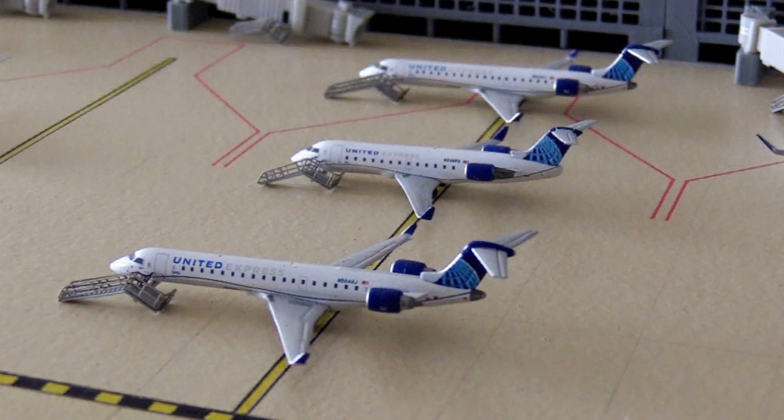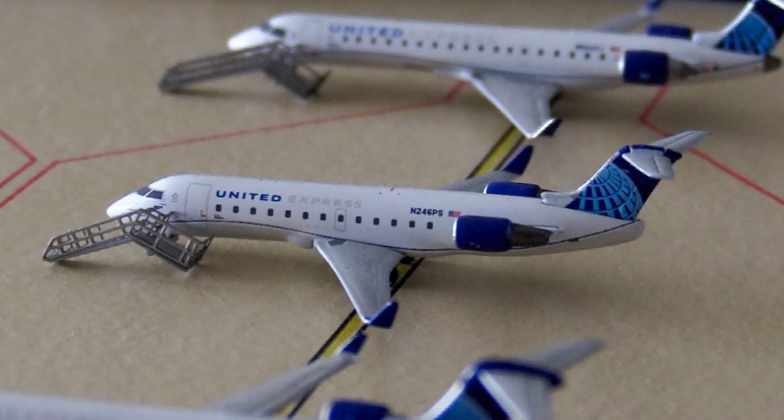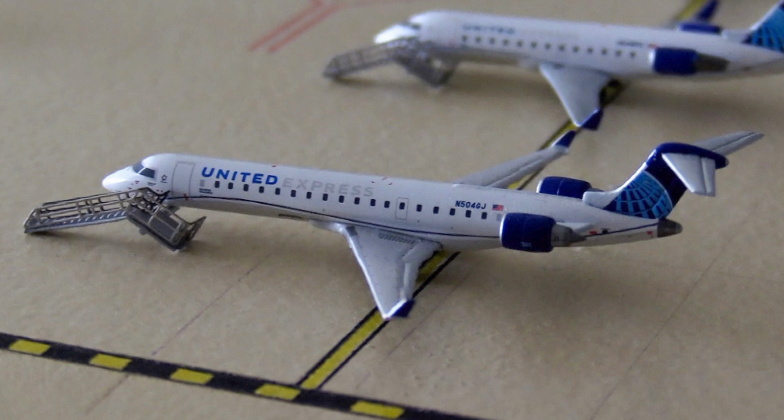Next up, on the other side, we have another row of United Express aircraft. So starting off at the top, we have a United Express CRJ-550. This aircraft is going to be heading out to Rochester in New York. We then have a United Express CRJ-200 heading out to Johnstown in Pennsylvania. And then finally here we have a United Express CRJ-550 heading out to Richmond in Virginia.